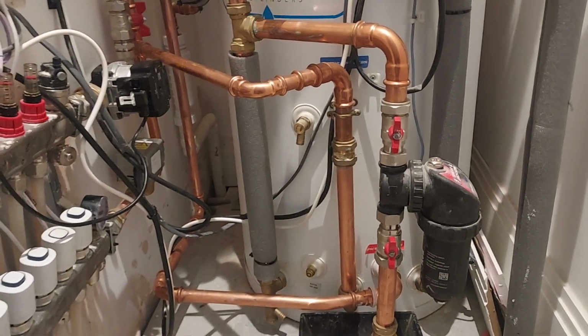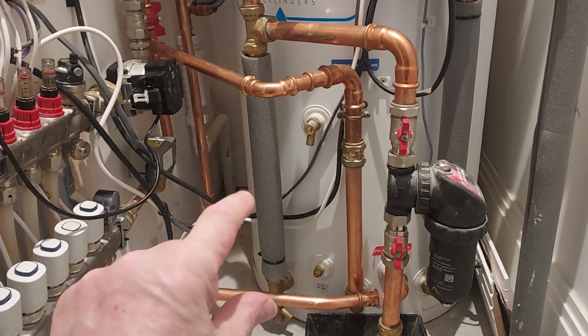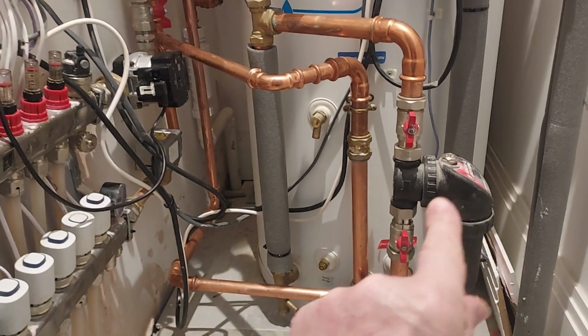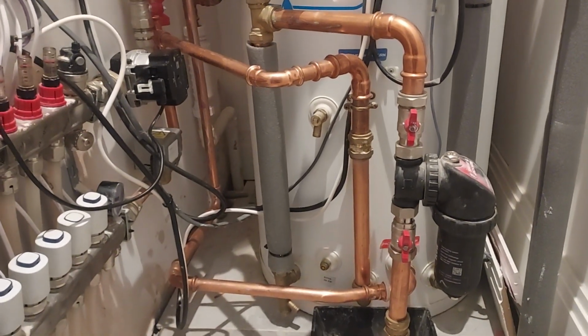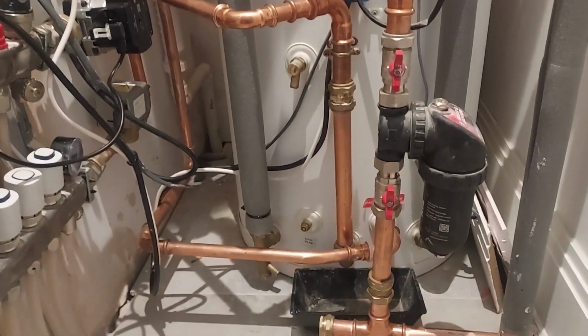I've recorded the flow and return temperatures going into the buffer are 5 degrees higher than the flow and return on the system side. It's a good point. I should measure those actually, see if it's the case now. That was on one of the other houses.